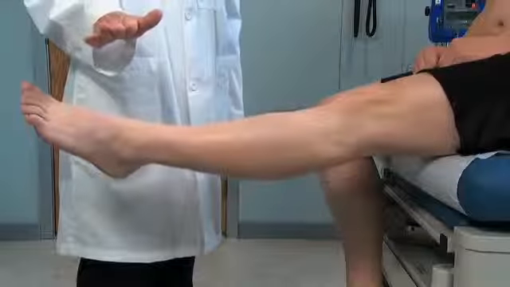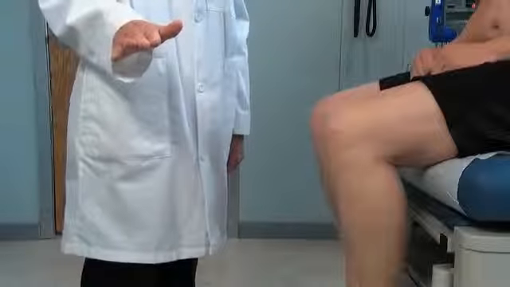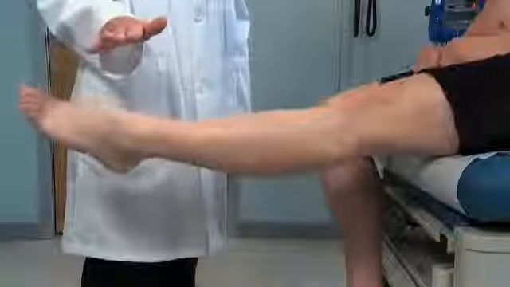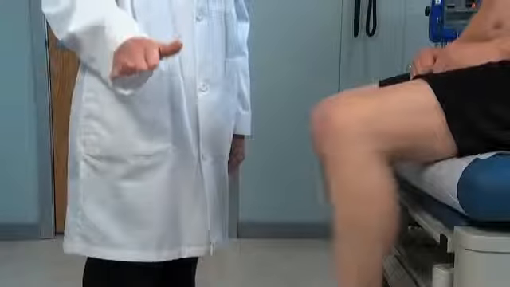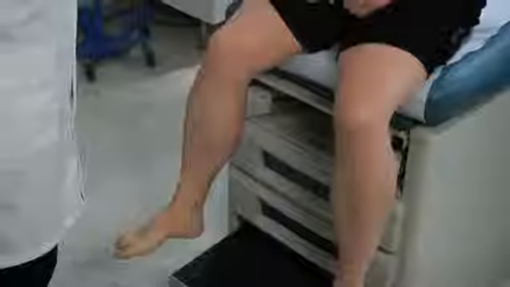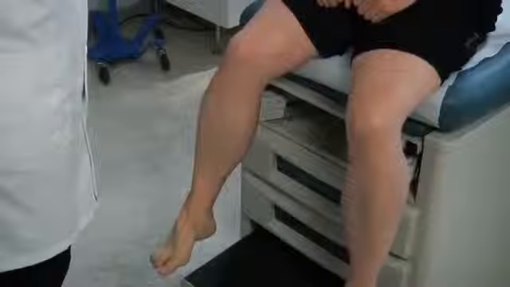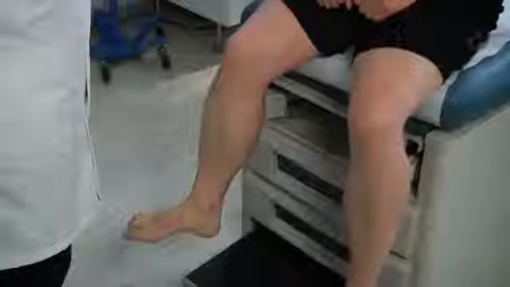Assess the range of motion of each knee beginning with flexion and extension. Be sure to provide support as needed. Check internal and external rotation of the knee. Instruct the sitting patient to swing the lower leg toward the midline and away from the midline.